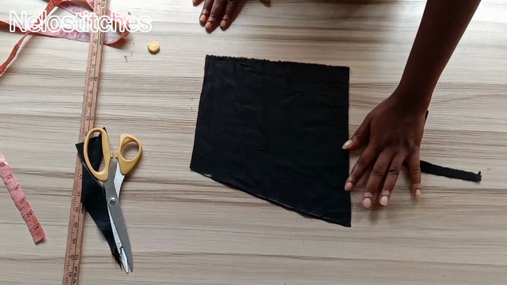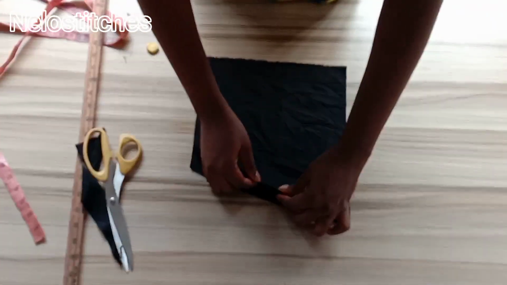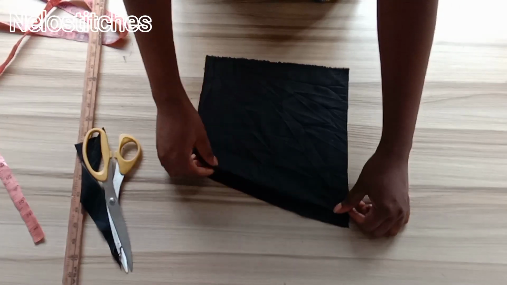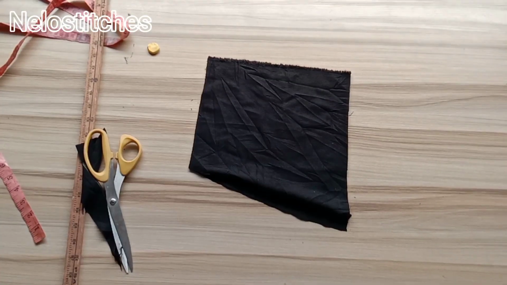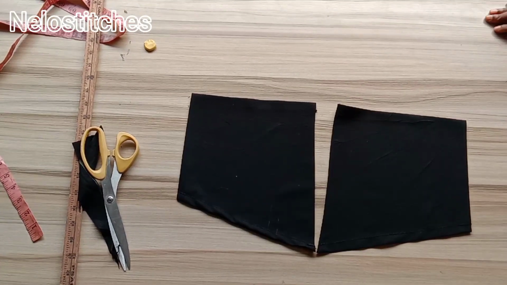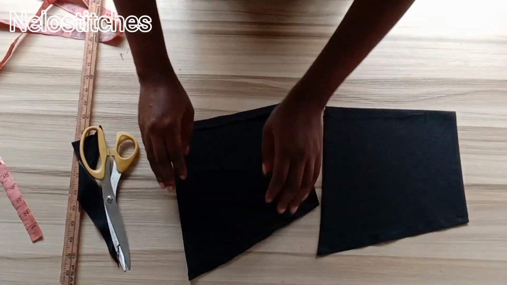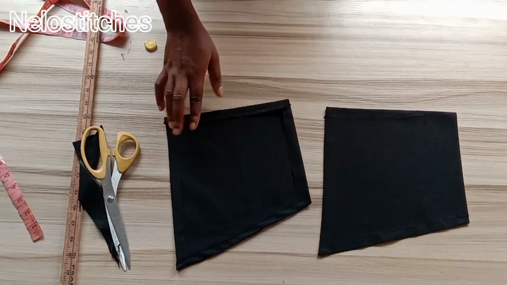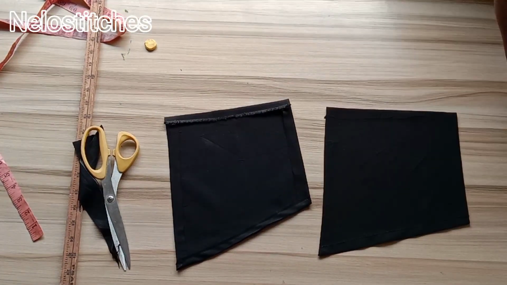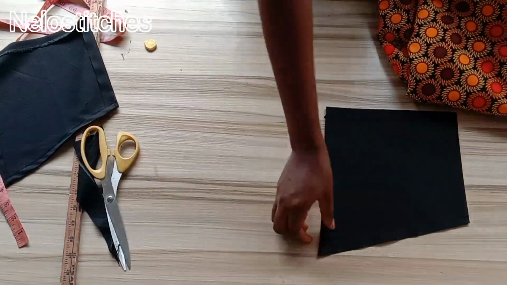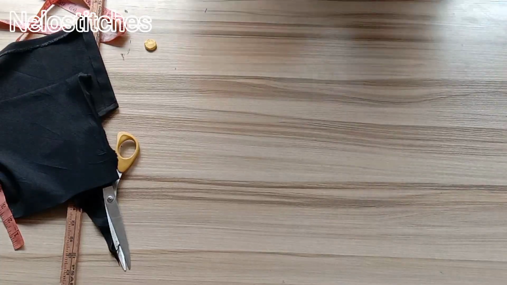Okay, so this is what we have for the pocket, and you need 2 of this. You're going to fold in half inch inward. When ironing, you fold in half inch round the pocket area. So this one is 2 pieces here. Here I'm done folding. I folded in half inch inward, and the upper side I sewed, because that's the part that is going to be open. The other 3 sides I did not sew.